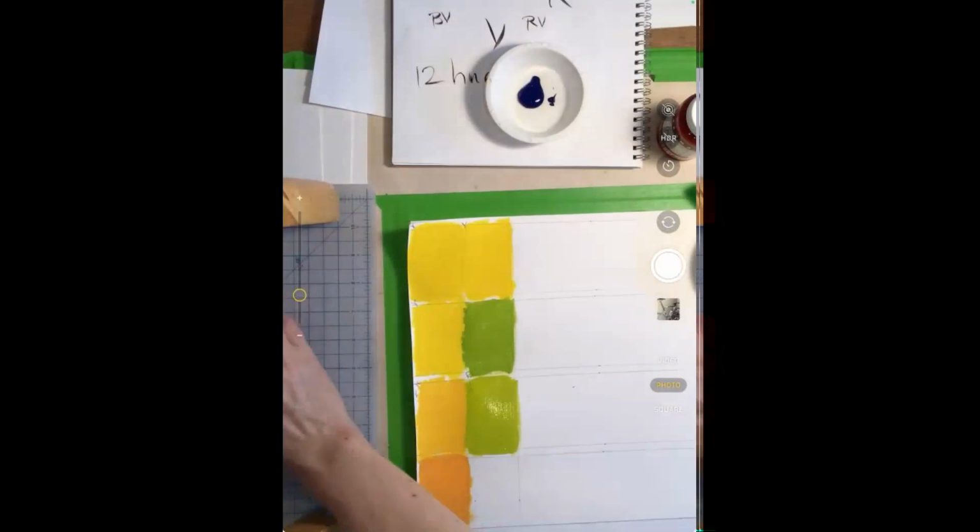And so I want to do a little, for the benefit of those of you who may not have seen what we did, you know what, I'm going to have to do color wheel. There we go.